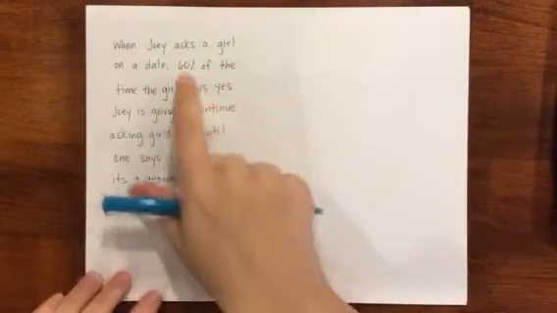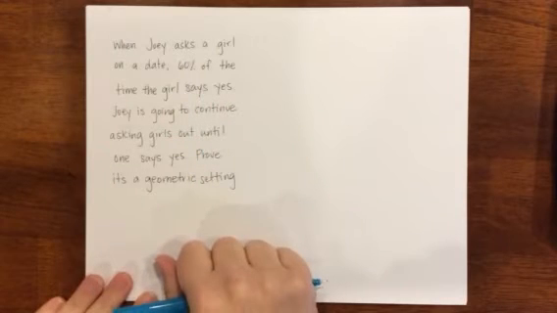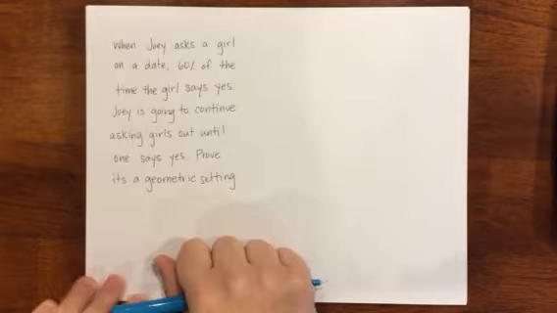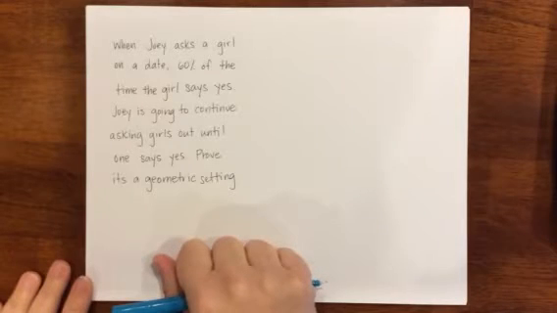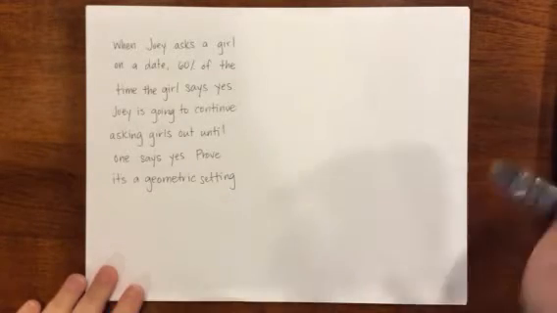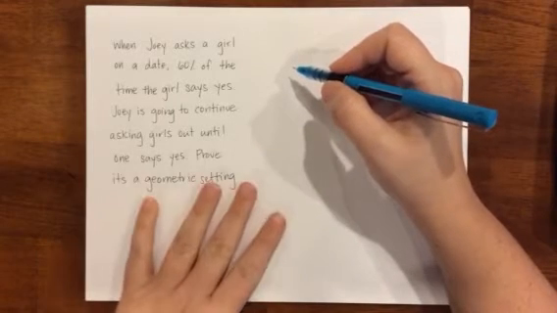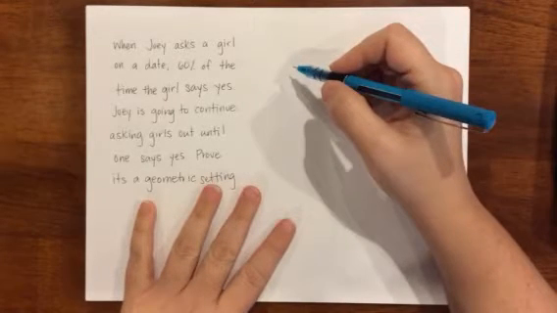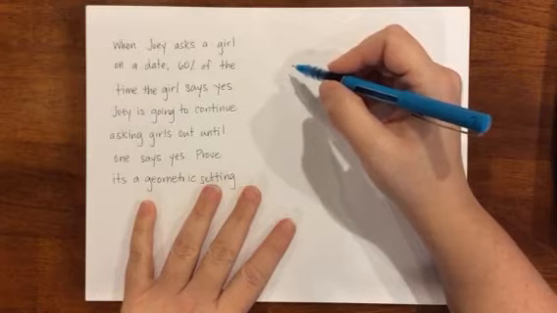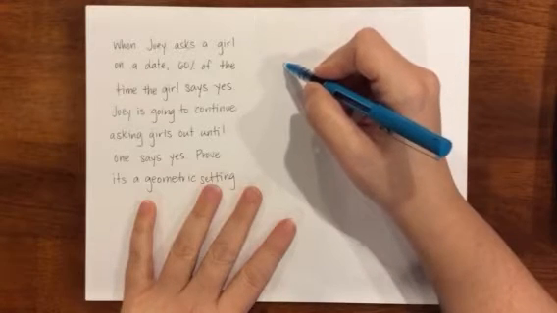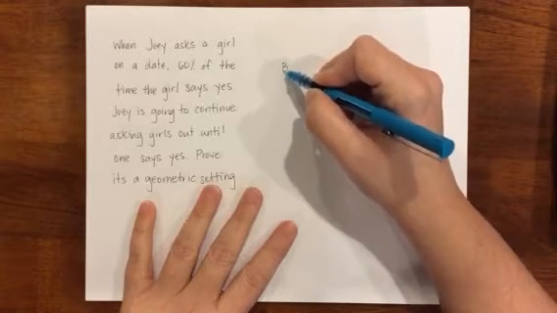When Joey asks a girl on a date, 60% of the time the girl says yes. Joey's going to continue asking girls out, he's very persistent, until one says yes. Prove that it's a geometric setting. There are 4 requirements for something to be a geometric setting and for you to use geometric probability. It's similar to binomial with one difference.